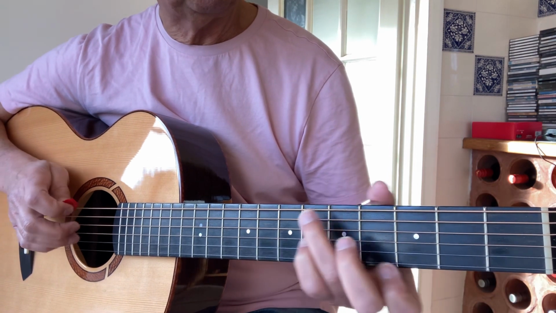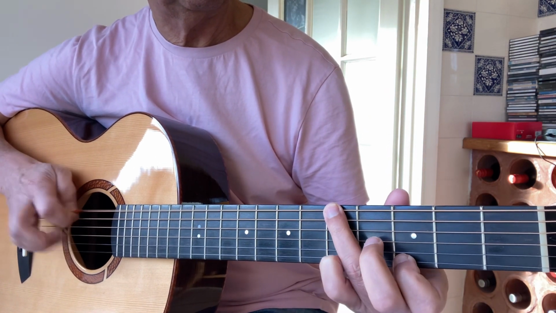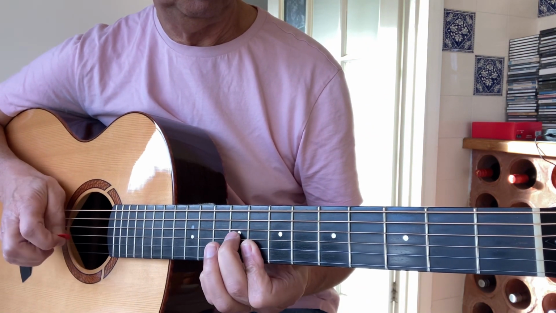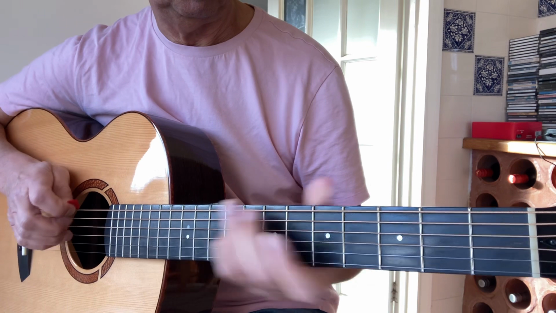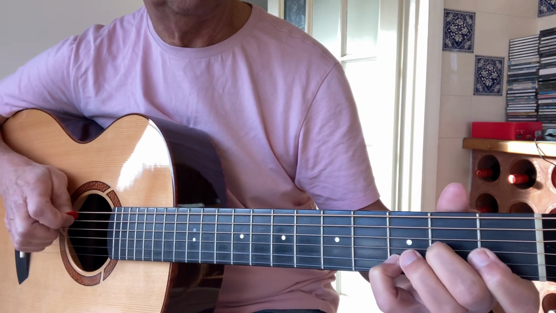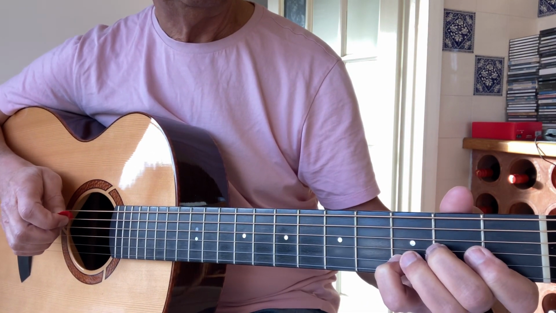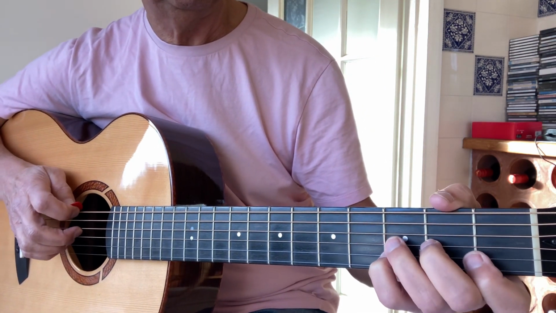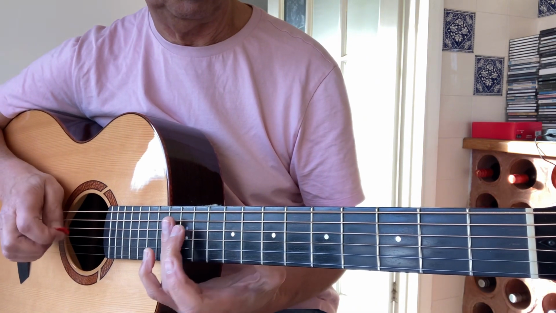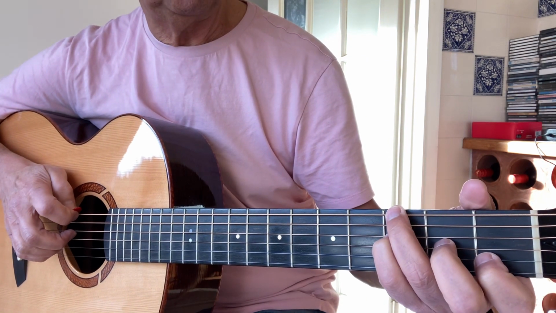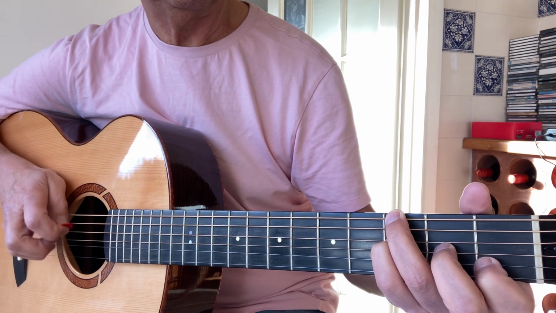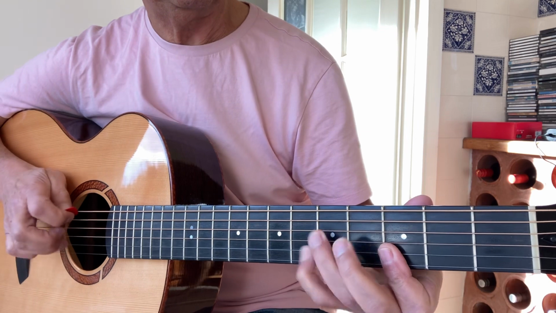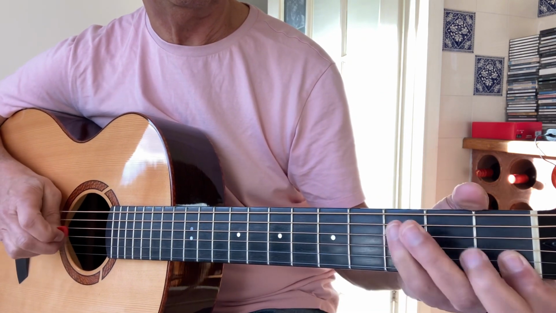So we'll play that last part again. It goes. So as you play that the first time round, and the second time round when you're playing it, you'd go, then go to the F chord. And then you go back to the A section, so you go, etc.